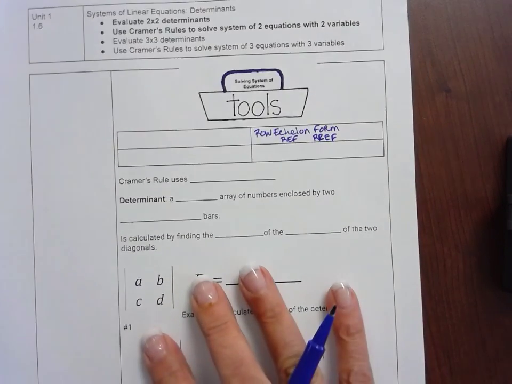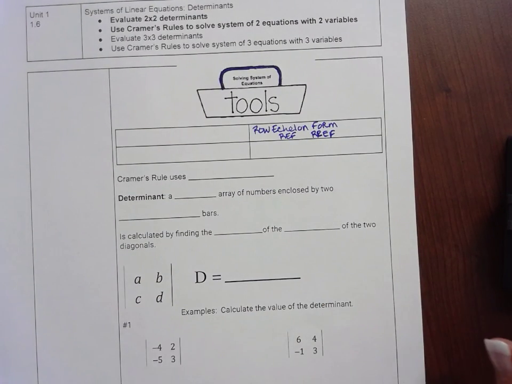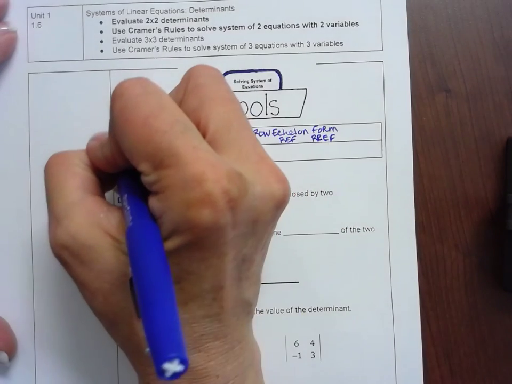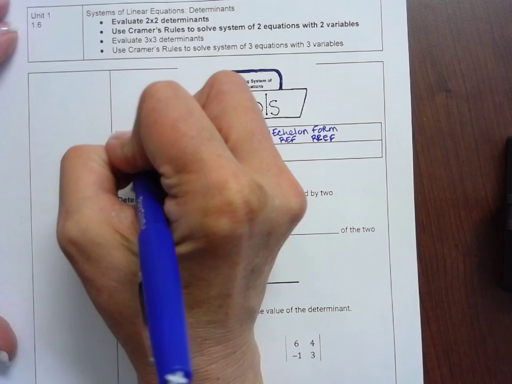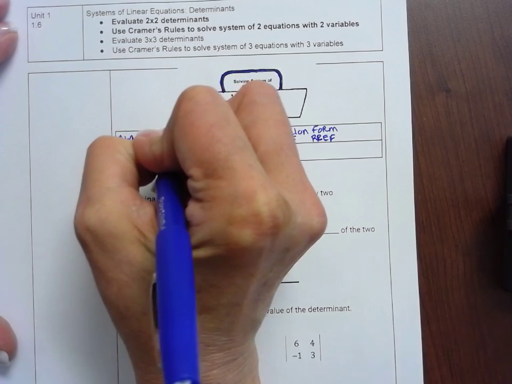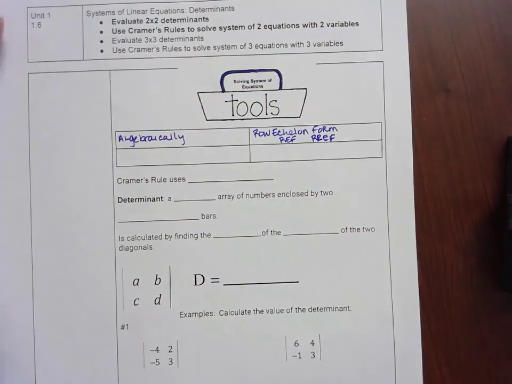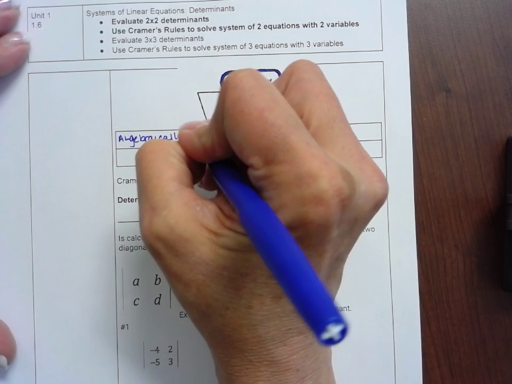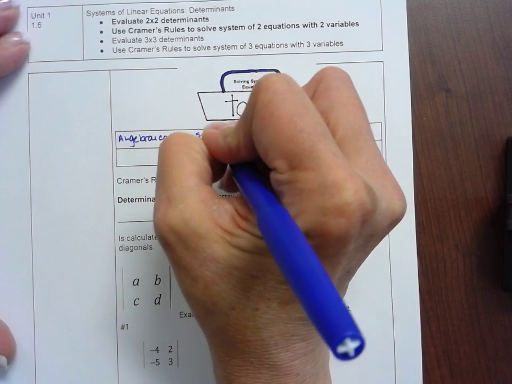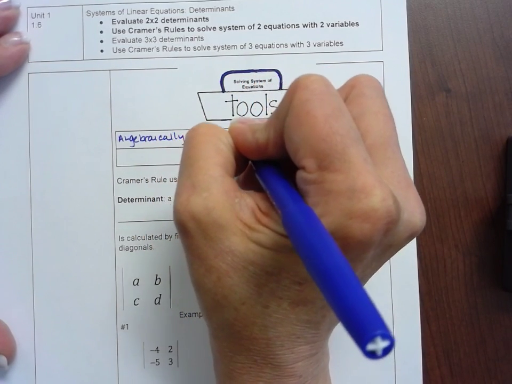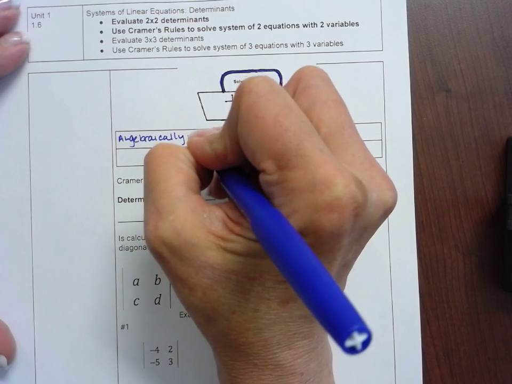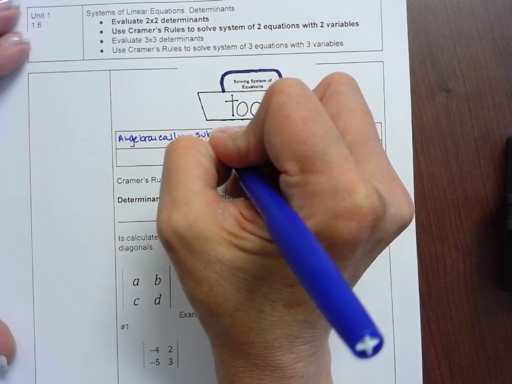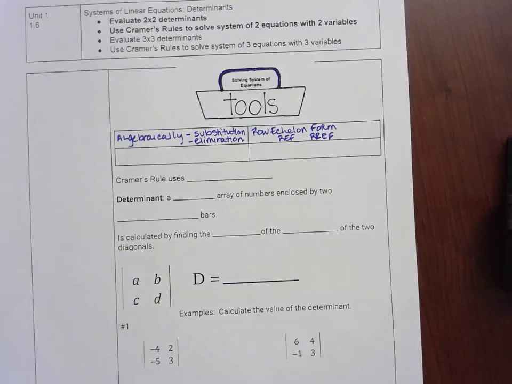We wrote it out, right? You basically solved it algebraically. Agreed? And that was where we either used substitution or elimination. Agreed?